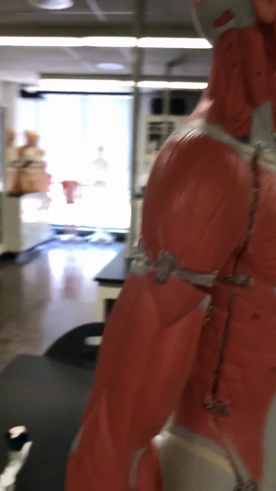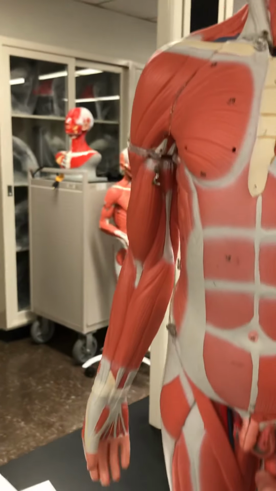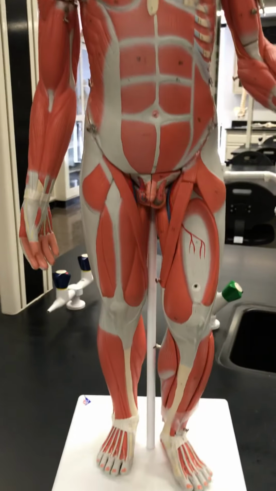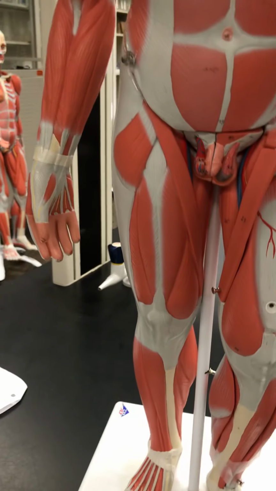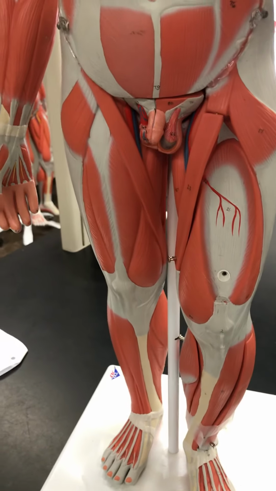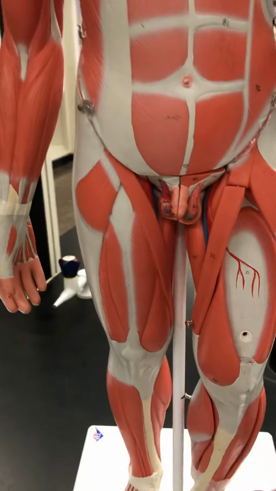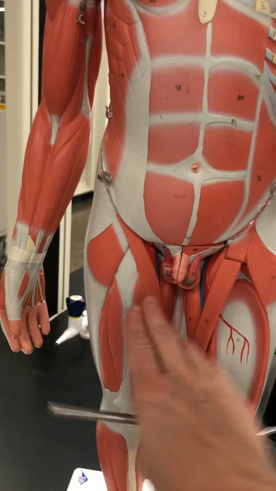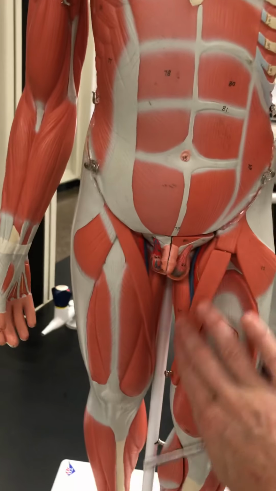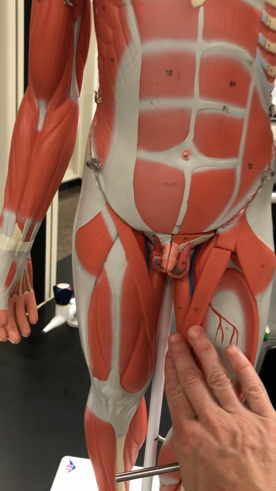Okay, so down towards our lower limb here. So clearly appendicular all the way. I'm gonna leave this guy exposed here. So we have our sartorius here. I just want to mention him because a lot of people will identify this guy. This is sartorius. It's beautiful.